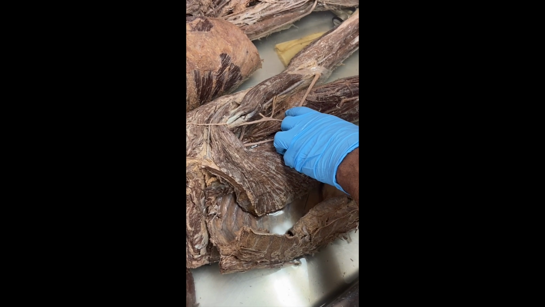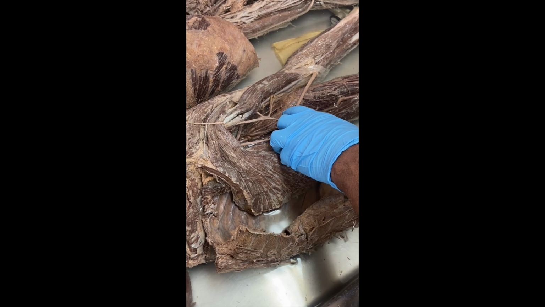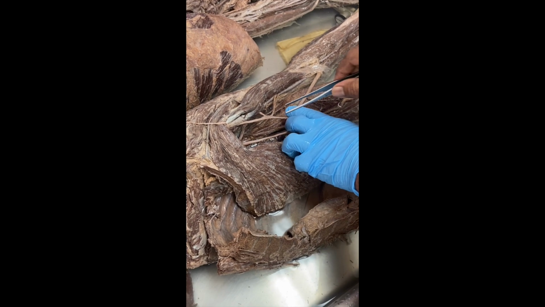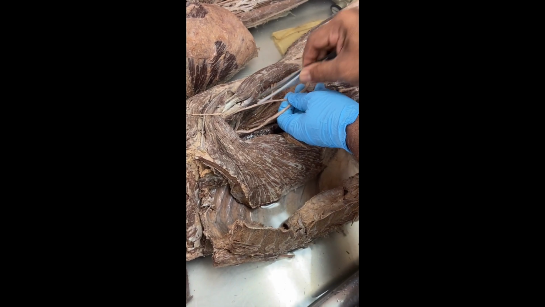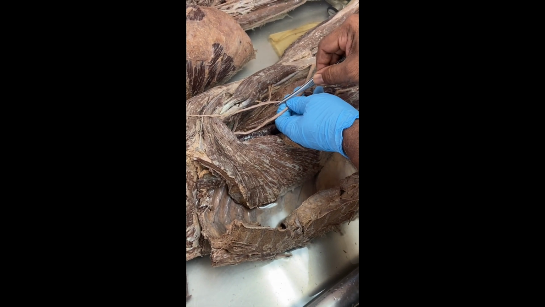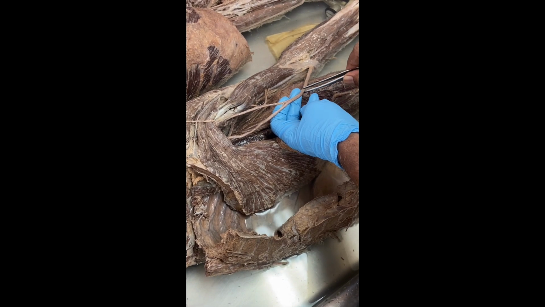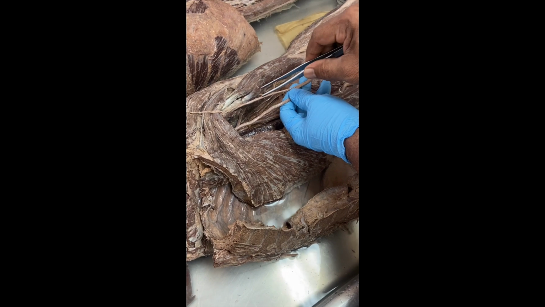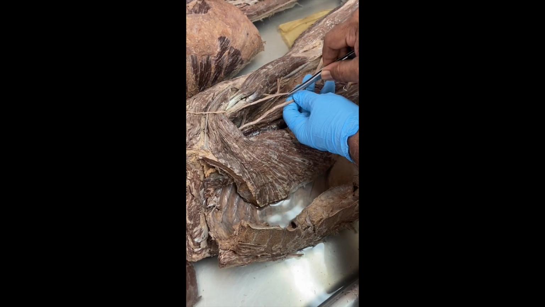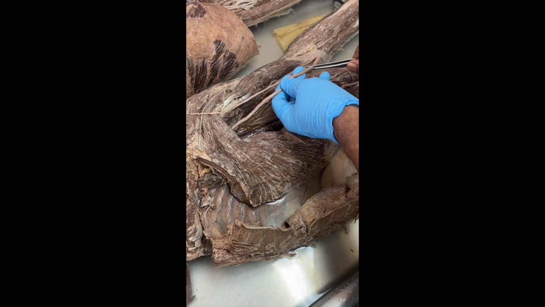Lateral pectoral nerve, lateral root of the median nerve, musculocutaneous nerve. So the lateral root of the median nerve is passing via the musculocutaneous nerve, and here it is getting separated and joining the median nerve. Okay, so this is the medial root of the median nerve. There is a lateral root of the median nerve, and the two unite to form the median nerve.